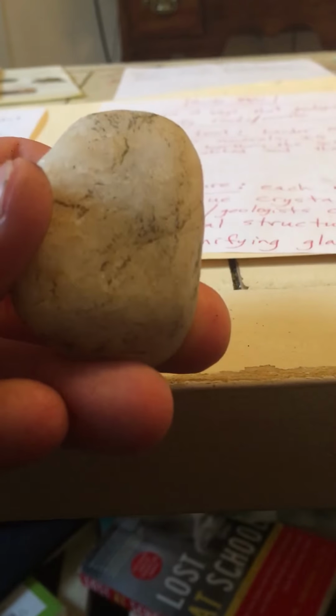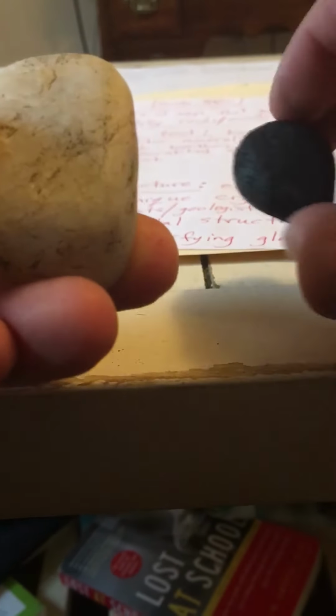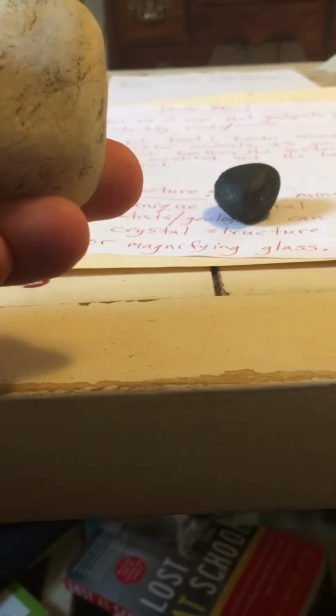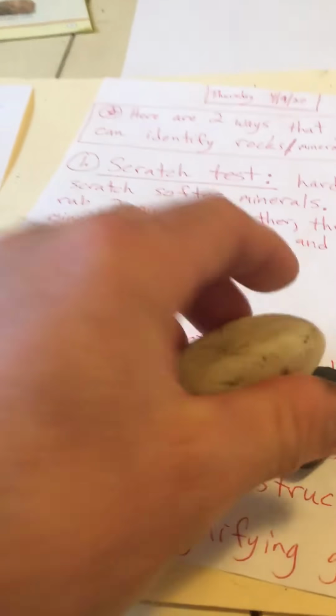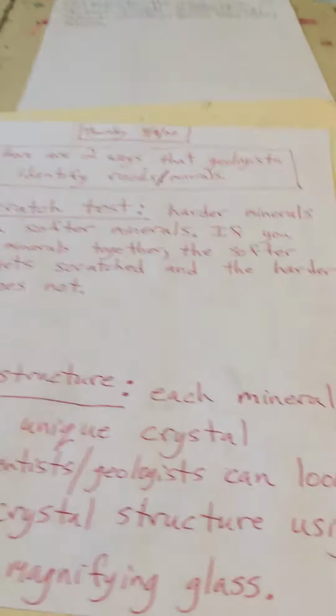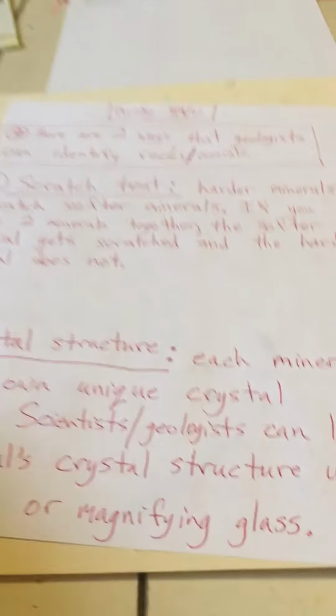I don't know if you can tell with the camera, but this one, the harder one, didn't get scratched. This one must be softer. It got scratched. Okay, so you can tell minerals, what they are based on how much they scratch, or which one scratches the other one.